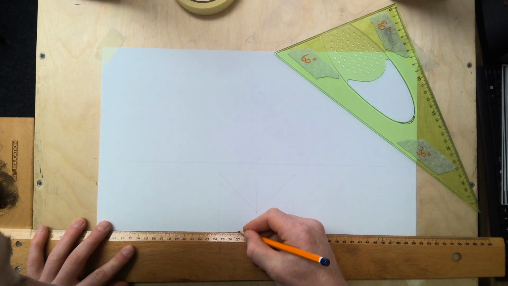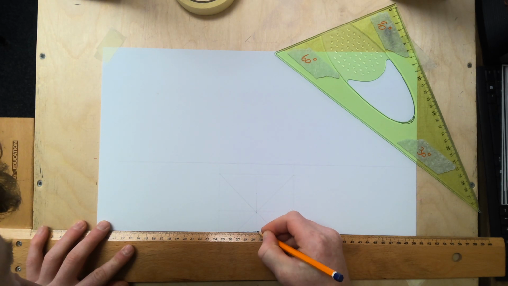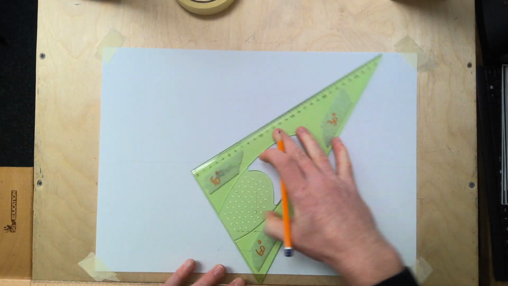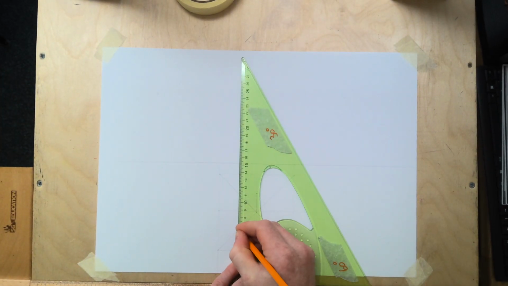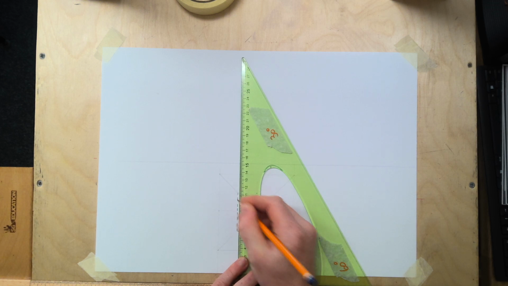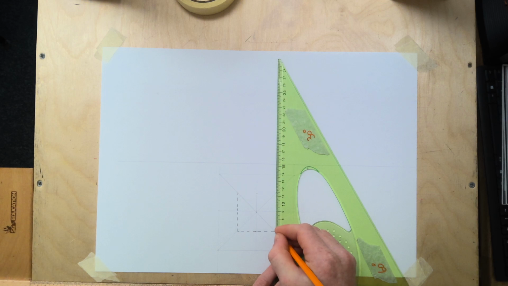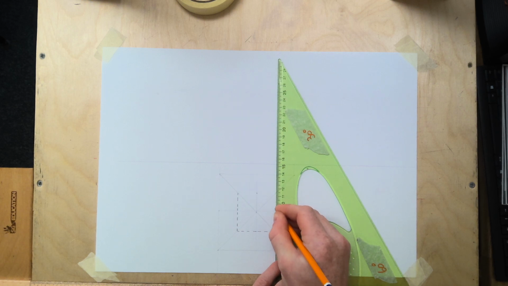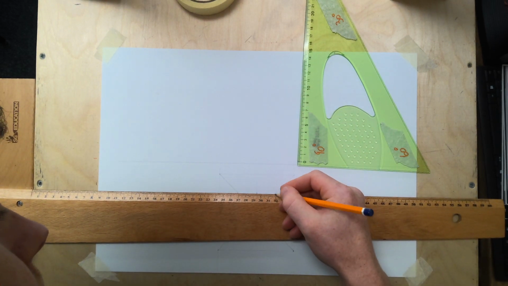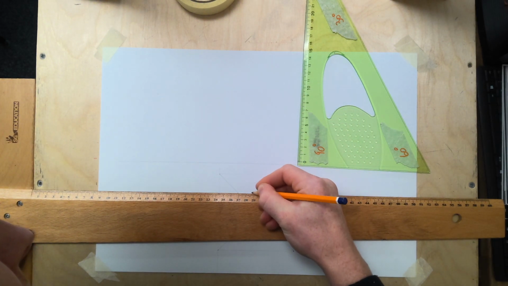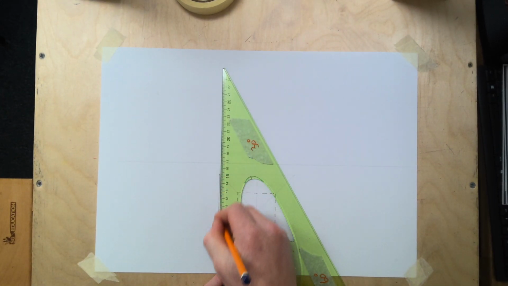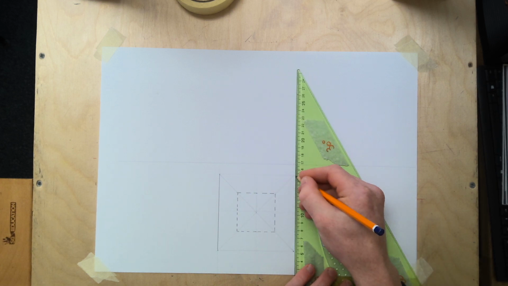And it just goes out then to hit the corner lines we've drawn earlier. I'm going to darken the larger square.